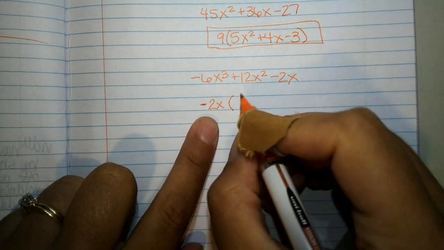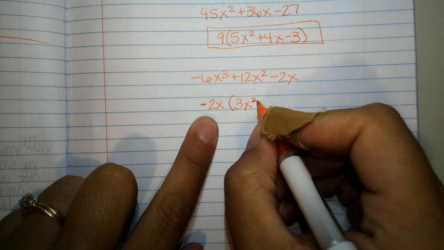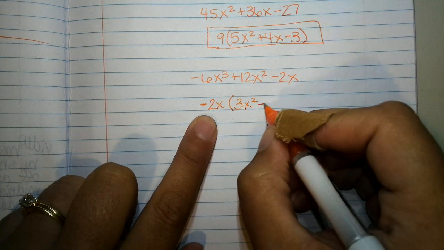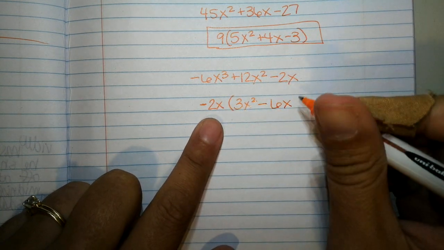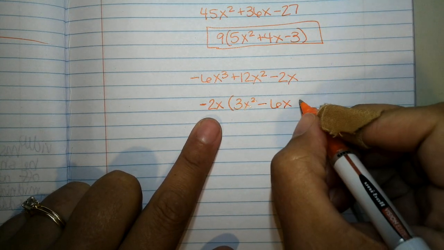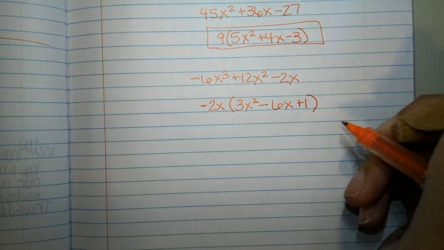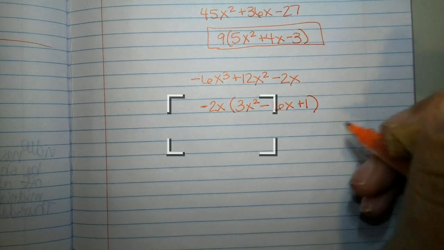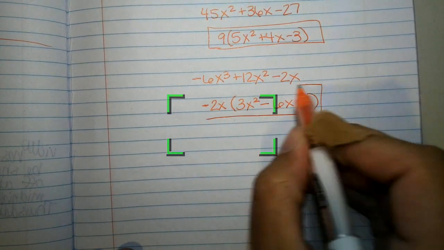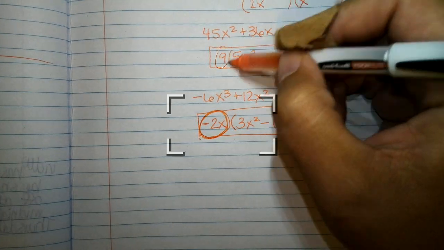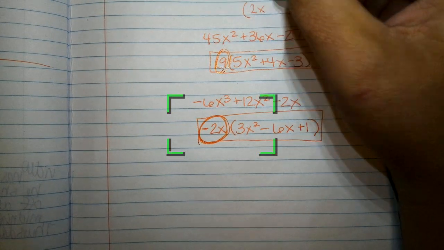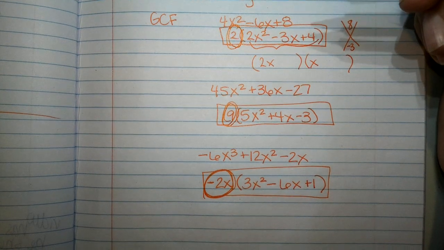So negative 6 divided by negative 2 is 3 with 2 x's left over. 12 divided by negative 2 is negative 6 with an x left over. Negative 2x divided by negative 2x, don't just end it. It's plus 1. Okay, so we factored out the GCF. That's all I'm asking you to do. Here is our GCF on that one. 9 is the GCF there, and 2 is the GCF at the top.